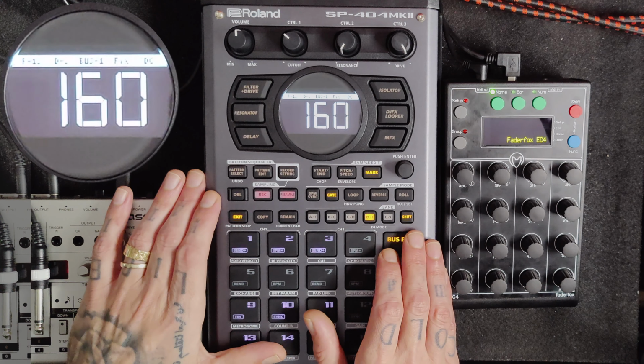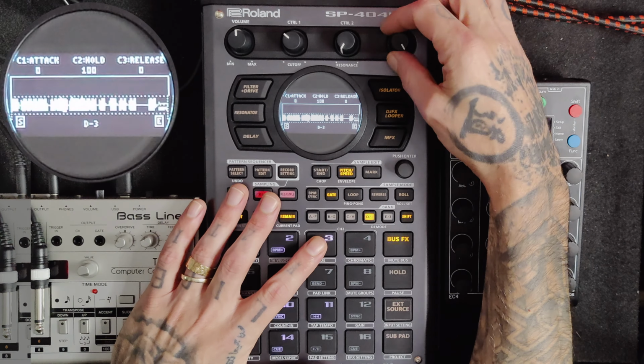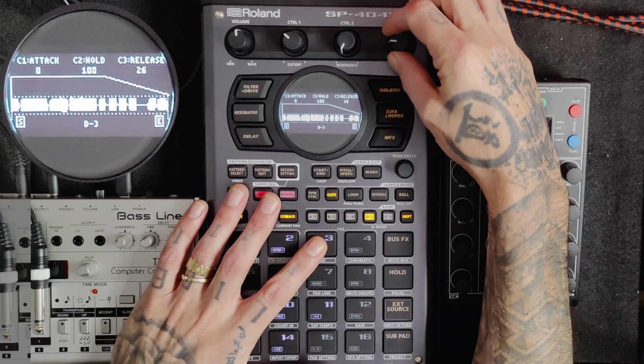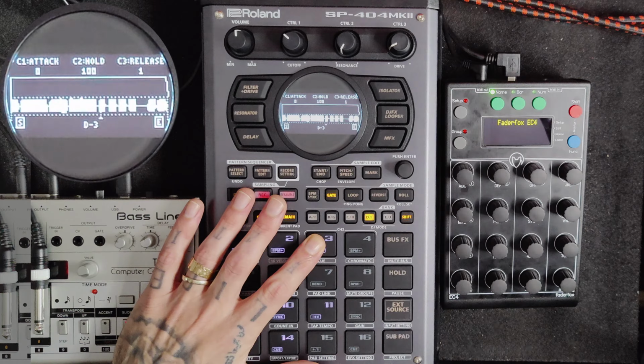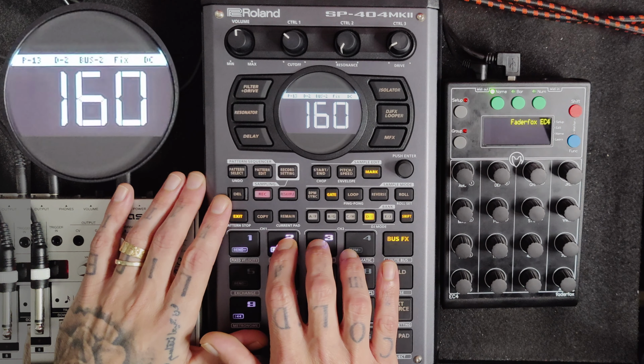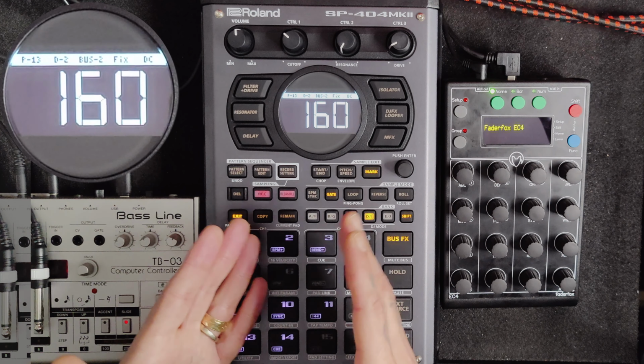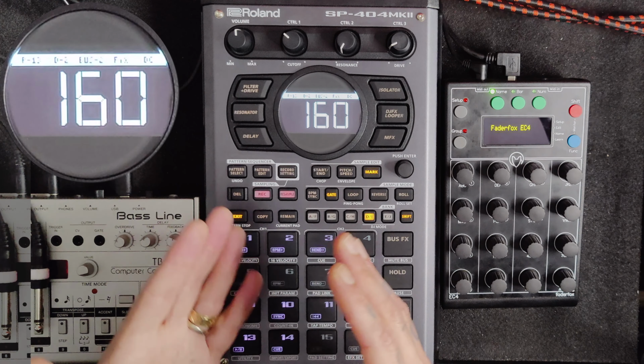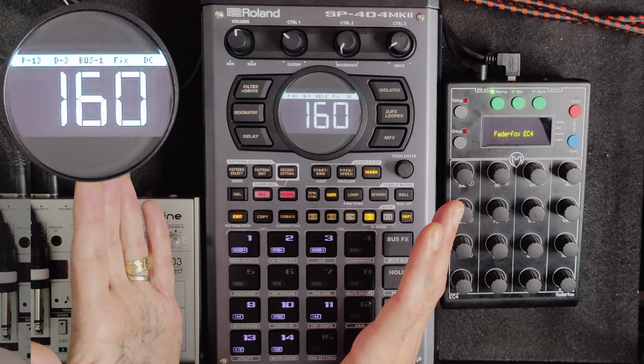Perfect. Delete. And let's change the envelope. Okay. Now we have added not only distortion and equalization, but also stereo placement.